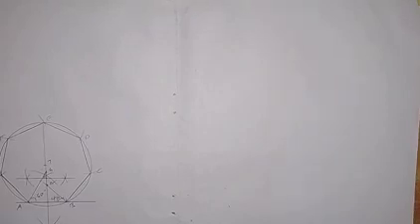Question 3 says: construct a circle of 81 millimeters diameter. Using the general method, construct a nonagon in the circle. So the diameter of the circle is 81 millimeters. Let's see how this can be done.